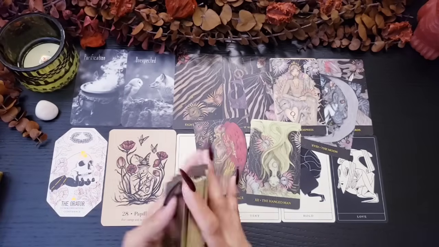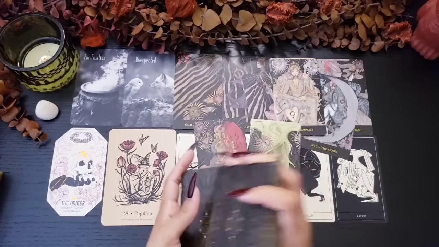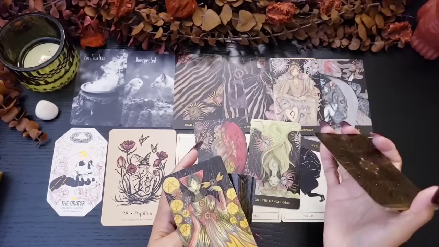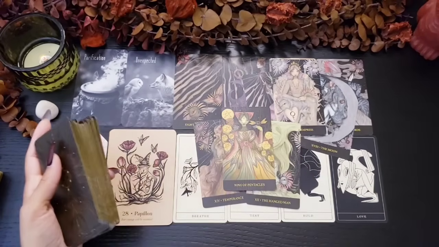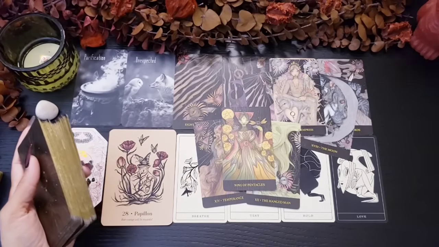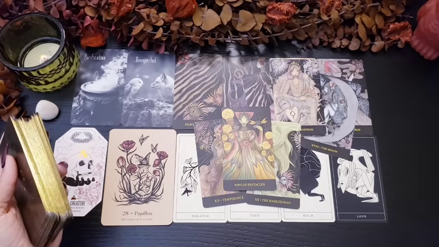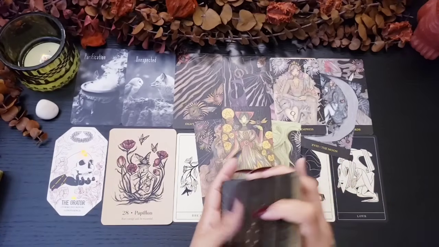Six of Wands. So let's keep going here. What is this test? Nine of Pentacles. I feel like this is being secure within yourself. What is the hold here?